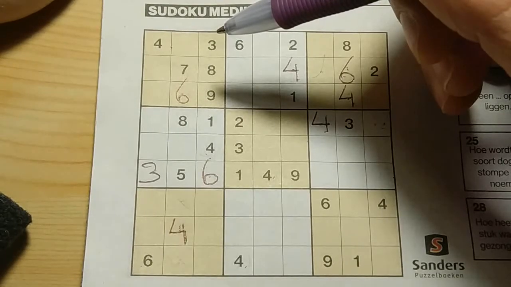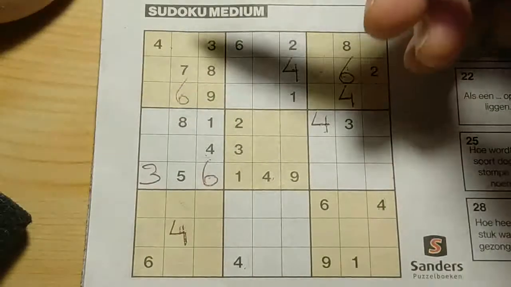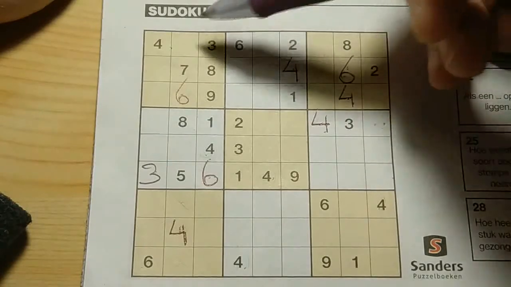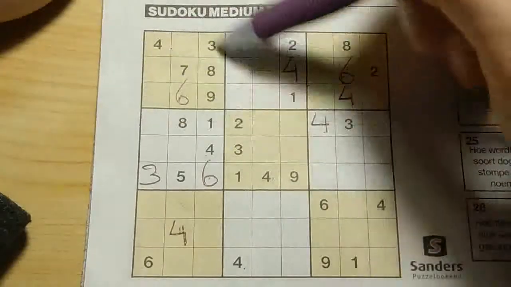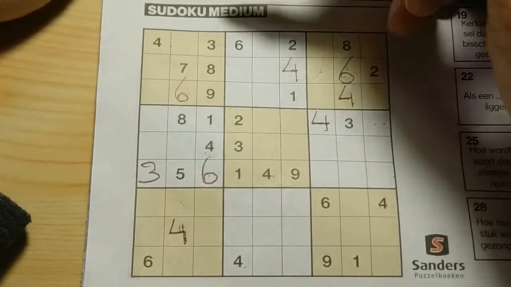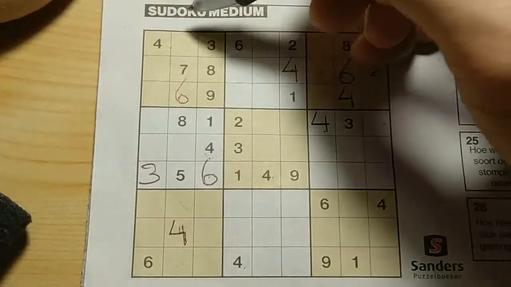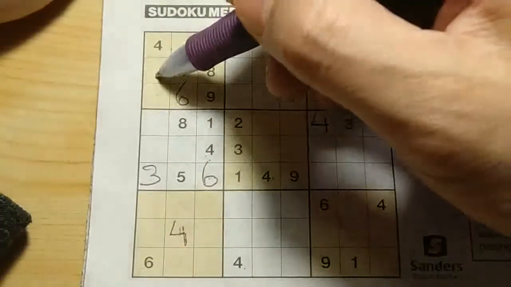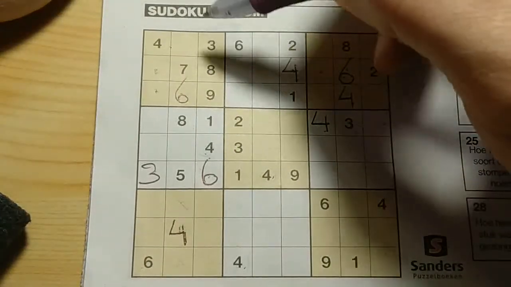Then, this big square, 3 missing numbers. The numbers are 1, 2, and 5. I see here 2, so no 2 there. 2 should be here or there. So in one of these 2 boxes is a 2.